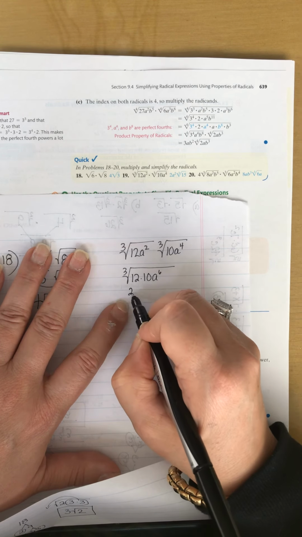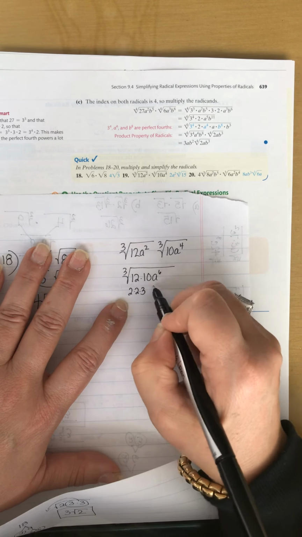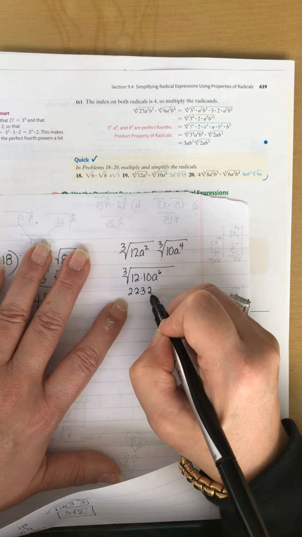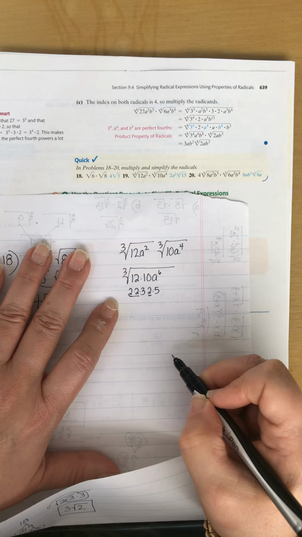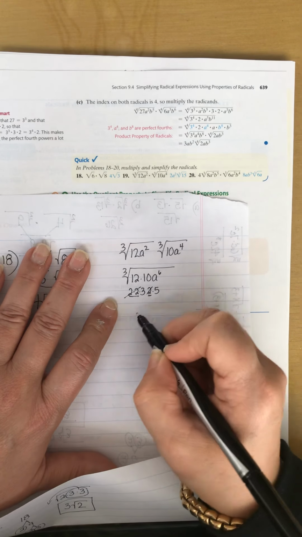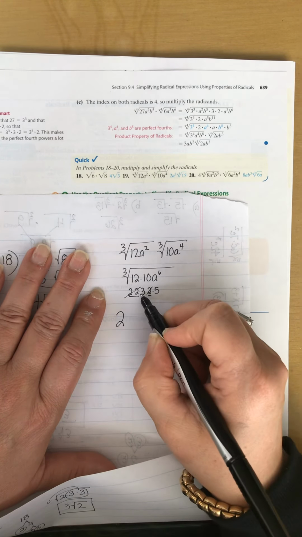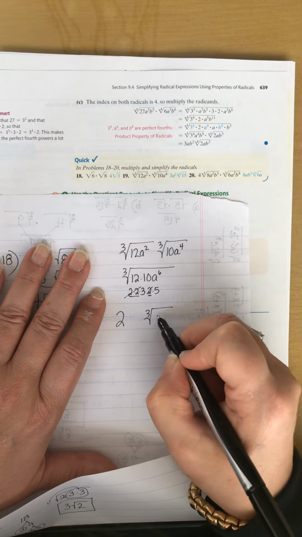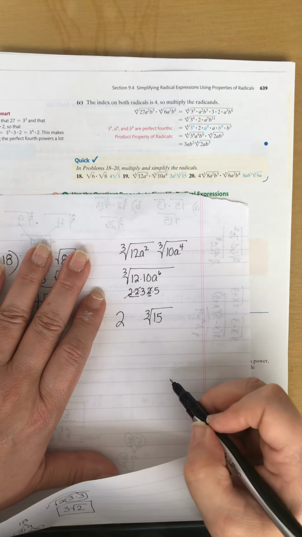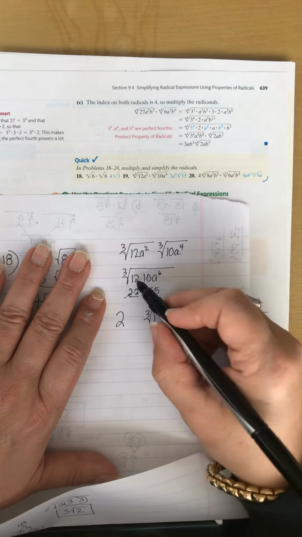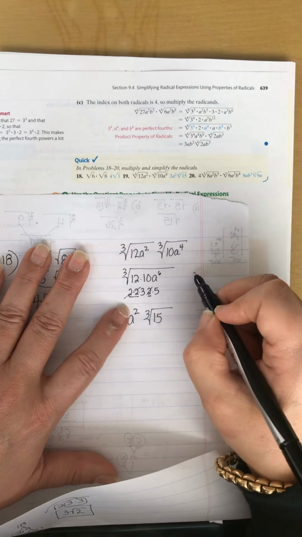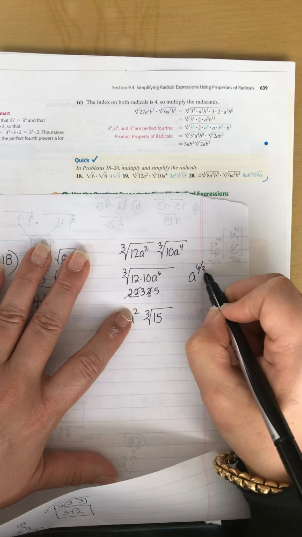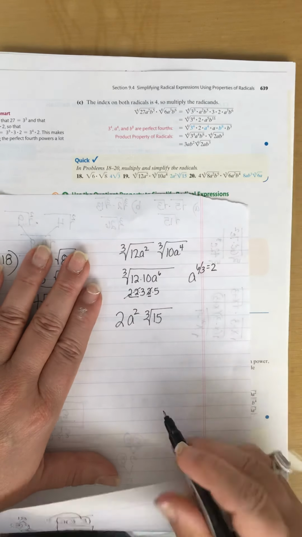So 12 is 2 times 2 times 3, and 10 is 2 times 5. So look, there's 3 2's right there. So these 2's come out, but this 15 has to remain. 3 times 5 is 15. And now, how many groups of 3 a's? I've got 2 of them, because 6 over 3 is 2. Nothing remaining for a's.